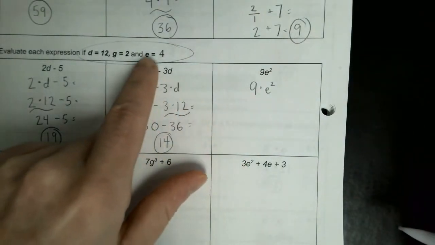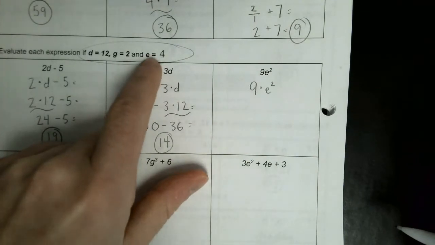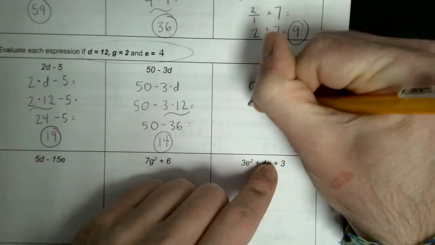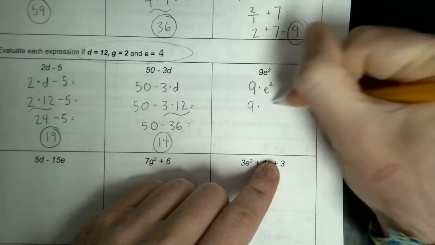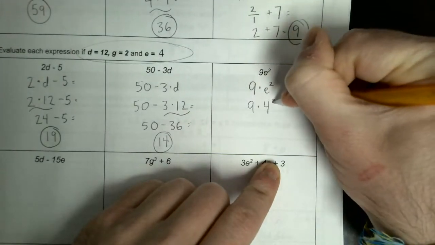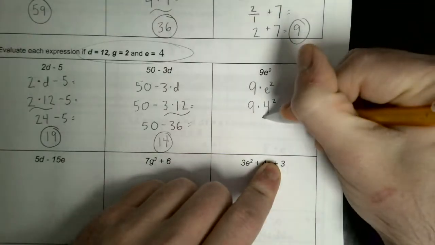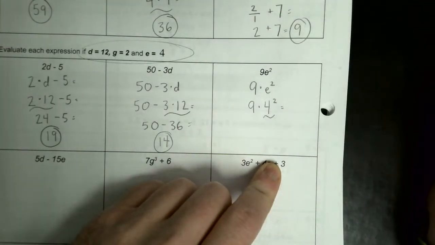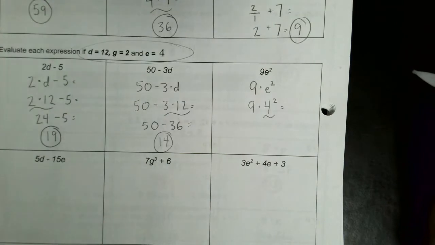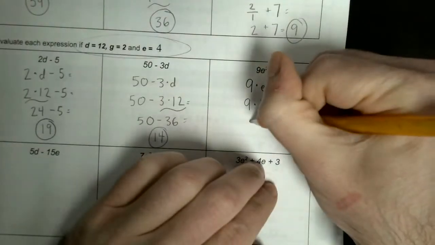Now in this case, e is 4. I can see that right here. E equals 4. So I'm going to do 9 times 4, keeping the exponent there: 4 squared. Parentheses, nope. Powers and roots, yep, we're going to do those first. 4 squared means 4 times 4, which is 16.